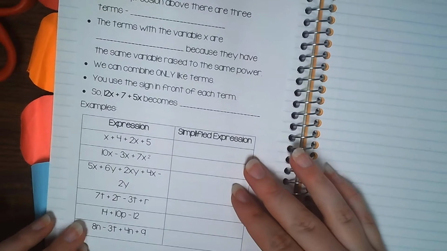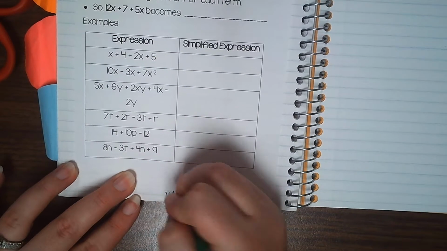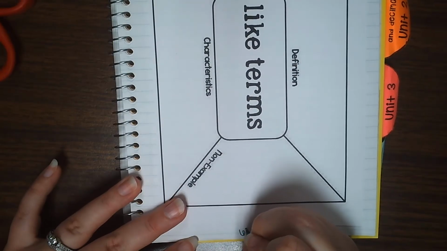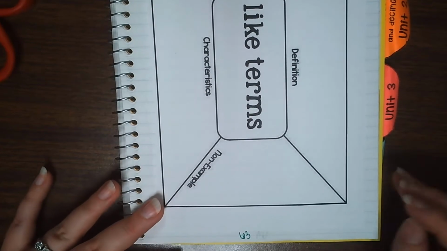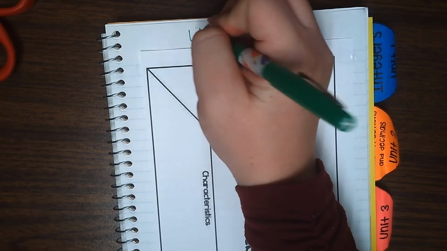And on page 64 is this page. So I'm going to go ahead and number. This is page 64. And the other page is 63. And the title is like terms.